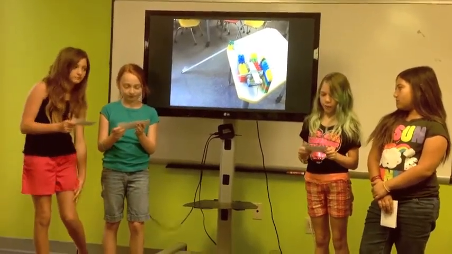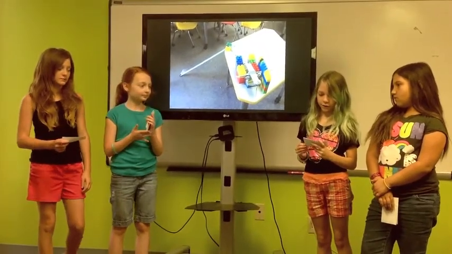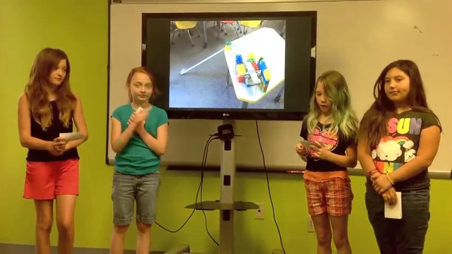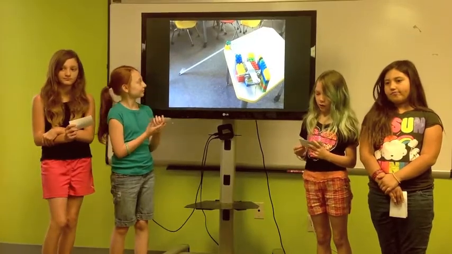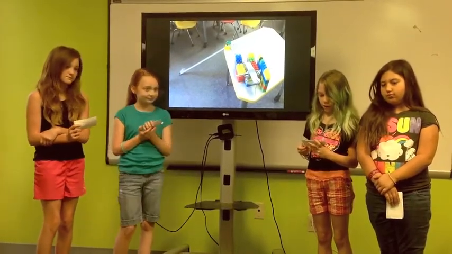I will be talking about friction. Friction is an invisible force that slows things down. There is friction in our machine. When the ball rolls down the inclined plane, there's friction.